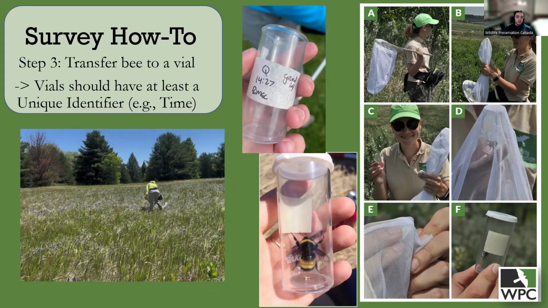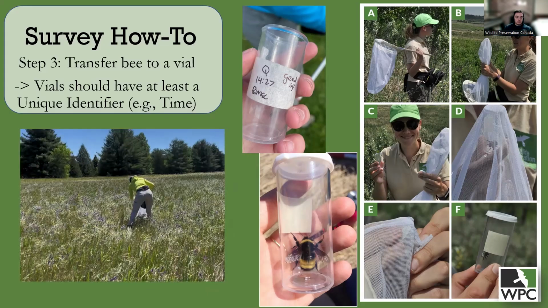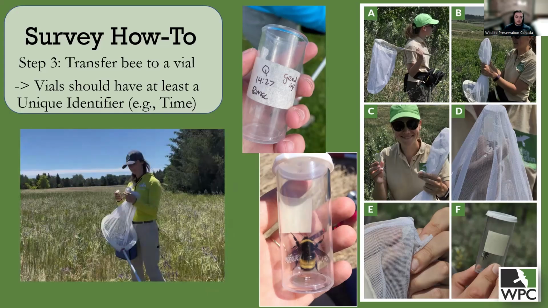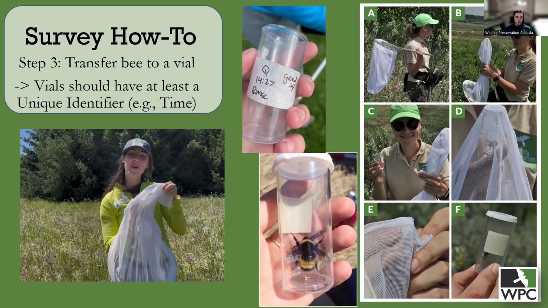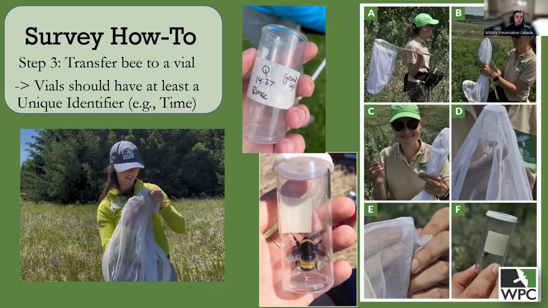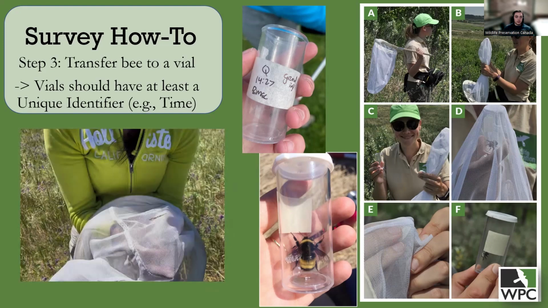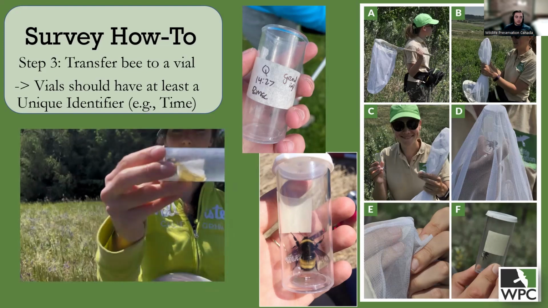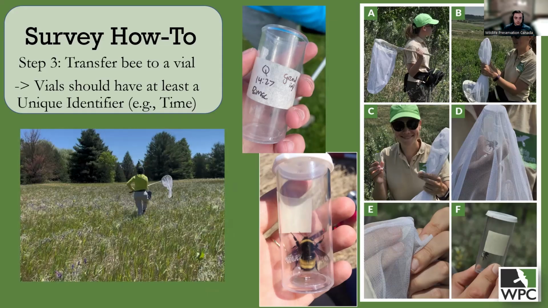So be careful of where your bee is in your net at all times, especially when you're vialing, because again, you're reaching your hand under a net where there is an insect that can sting you. So be very, very careful of where the bee is when you're transferring your bee from net to vial, and be careful when you're placing the vial lid on the vial that you apply pressure from the sides, and also be careful not to get her legs caught as well.